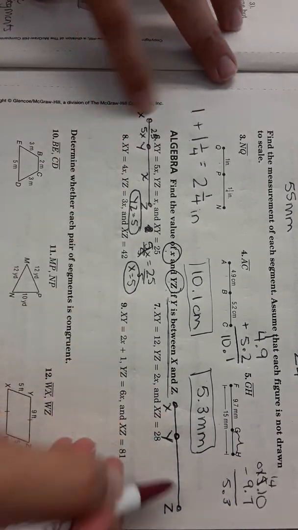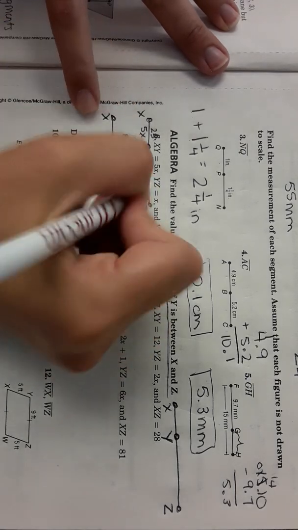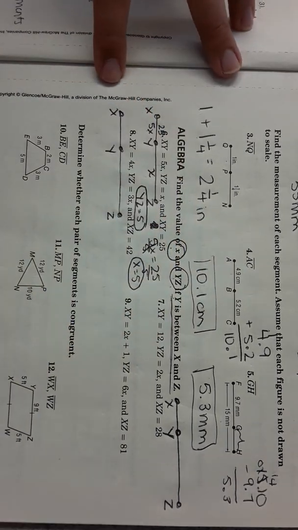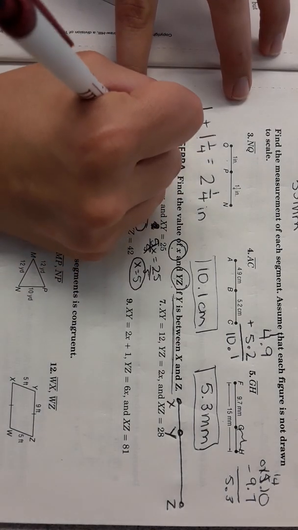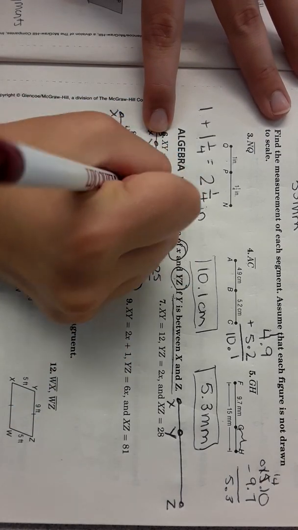So for 8, same setup, and we're going to draw it again. We have segment X, Z, with Y in between. It tells us that XY is 4x, and YZ is 3x.